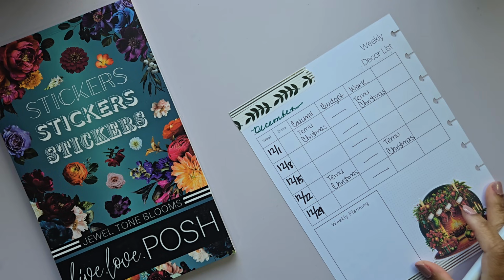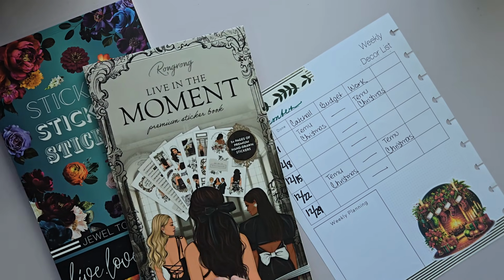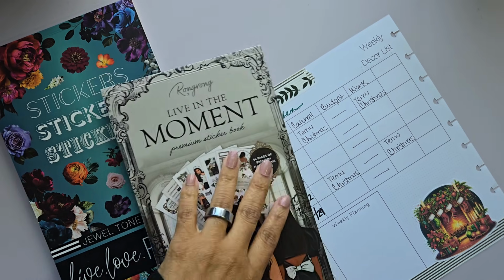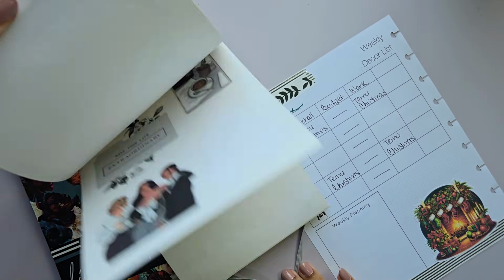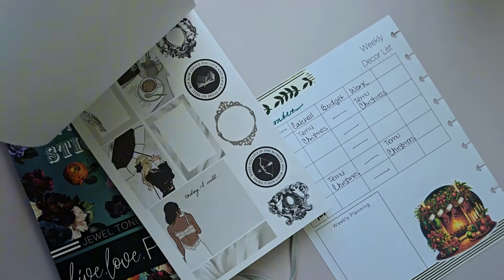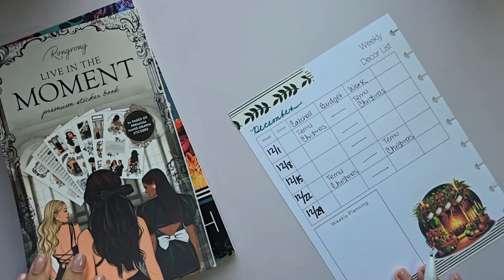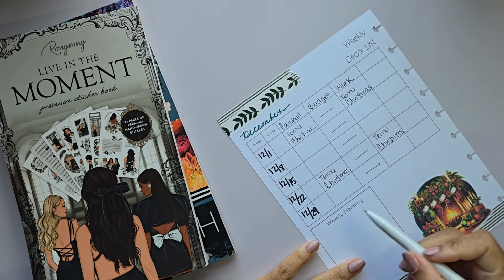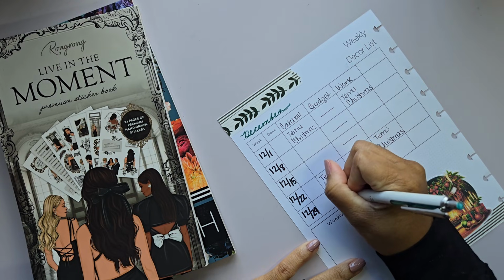All right. So then this Live in the Moment by Rung Rung. This is great for New Year's. For me, at least. I love these for a New Year's theme. I used it last New Year's and I really liked it. So I'm going to use that again. And I think I'm going to use that in my catch-all.